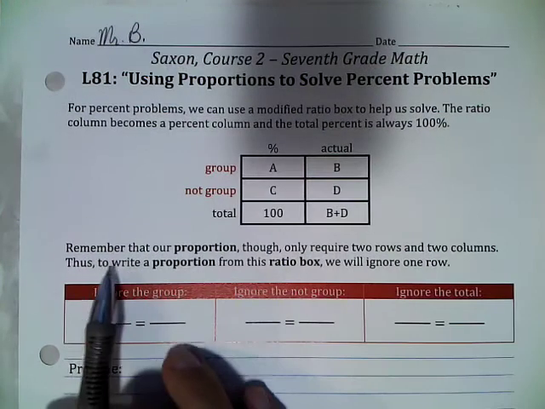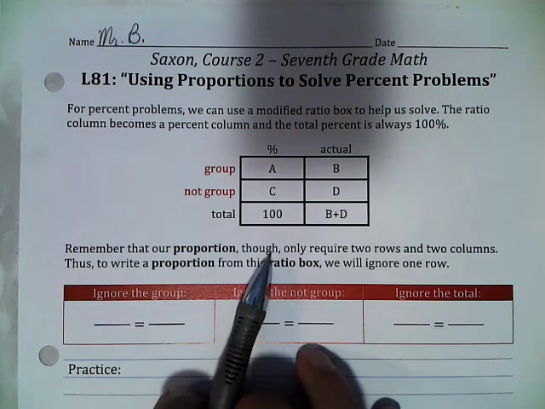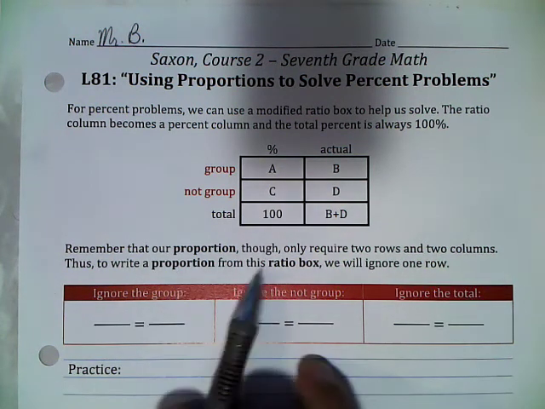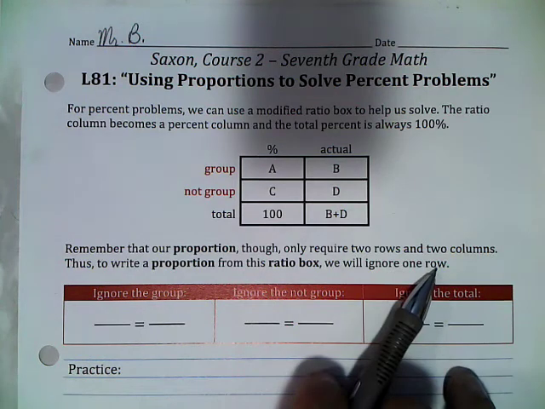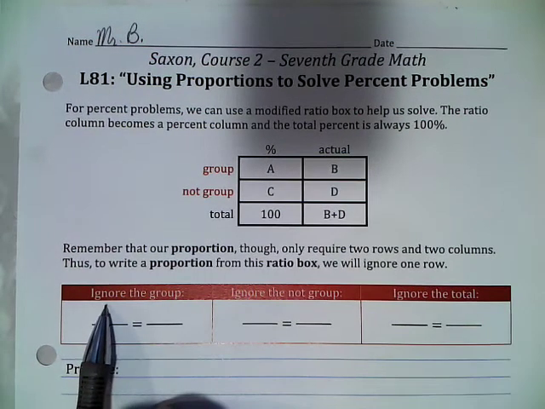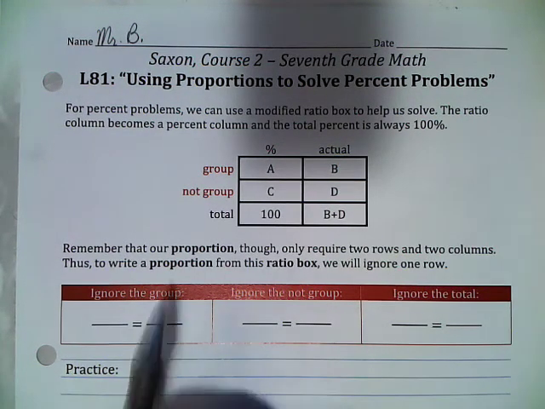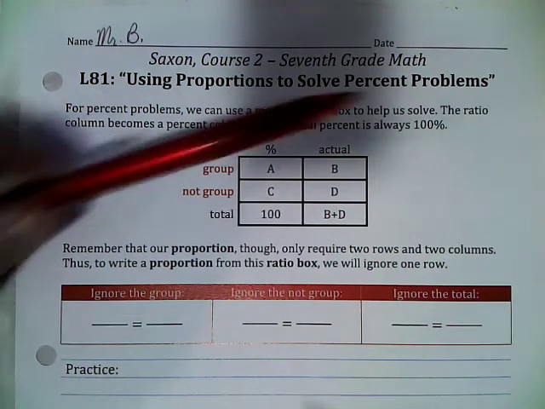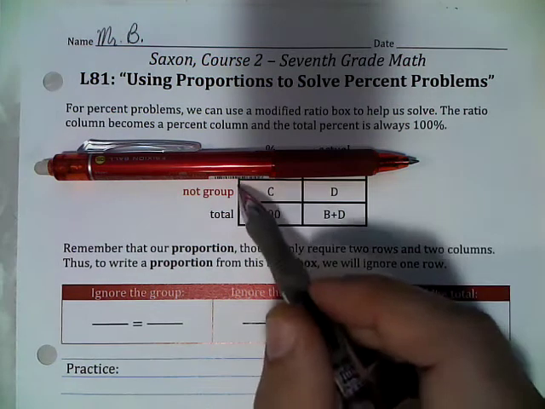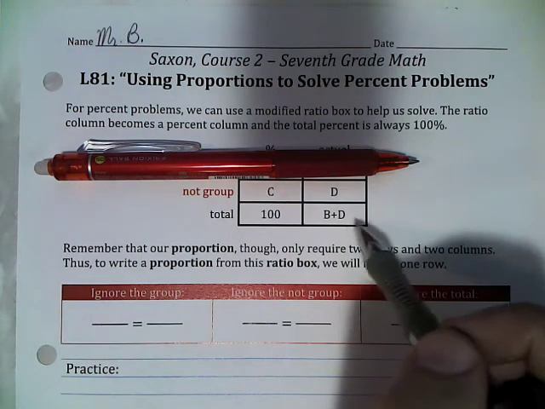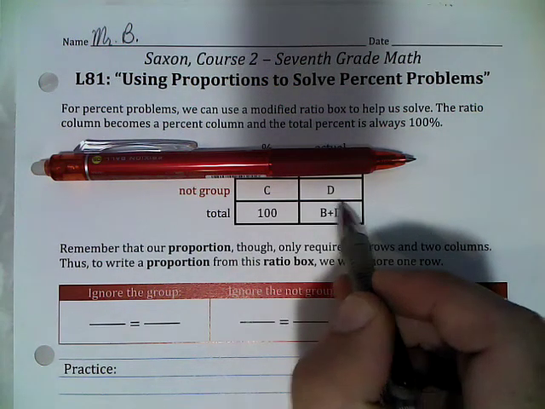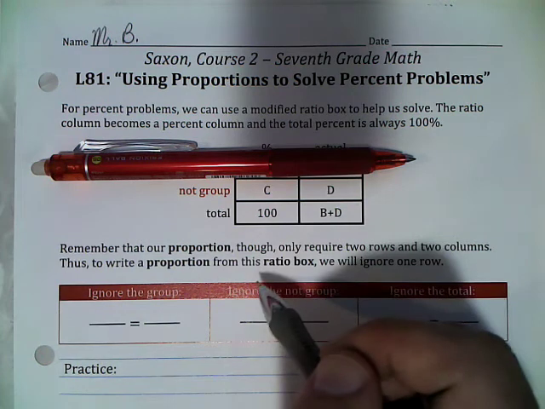So remember that our proportion only requires 2 rows and 2 columns. Thus, to write a proportion from the ratio box, we will ignore 1 row. First, let's take a look at if we ignore the group. I'm going to take my red pen here and ignore the group. So remember, with the ratio box, imagine literally if you could peel the box off like a sticker and then put in fraction bars and an equal sign, that's your proportion.